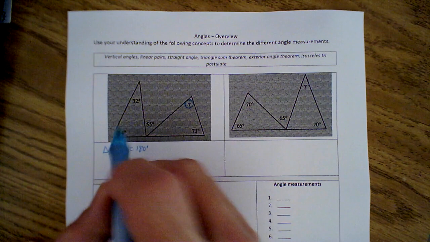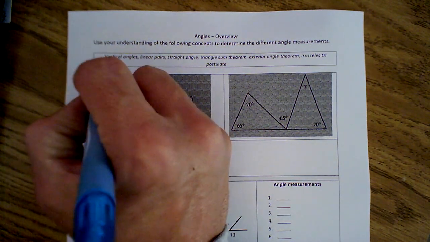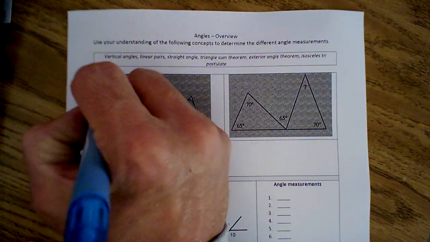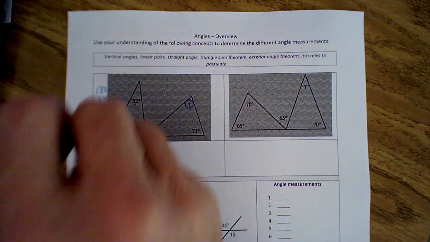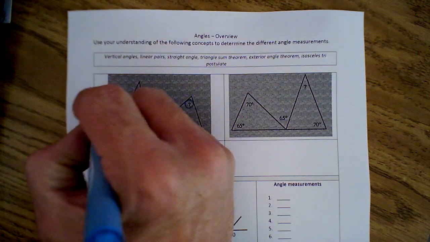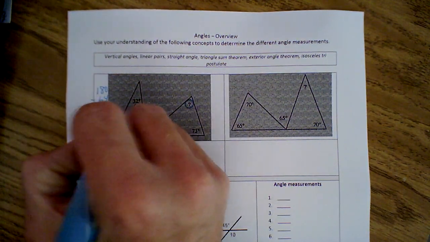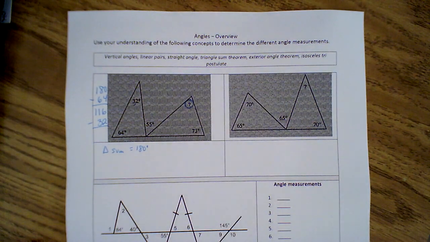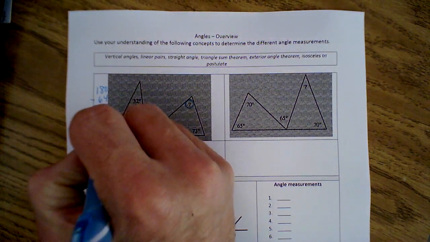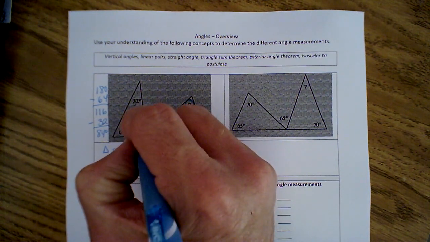So I have a 64 degree, I have a 32 degree. So I'm just going to go 180 would be my total. I'm going to subtract 64. And 180 minus 60 would be 120, and then minus 4 would be 116. And then from there, I'm going to subtract 32 more. And 116 minus 32, I'm going to do it on my calculator, would be 84 degrees. So I know that this is 84 degrees.